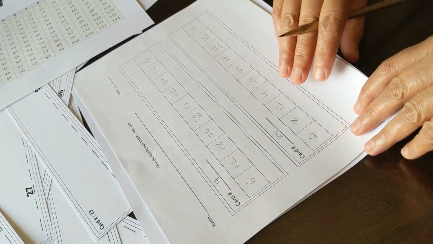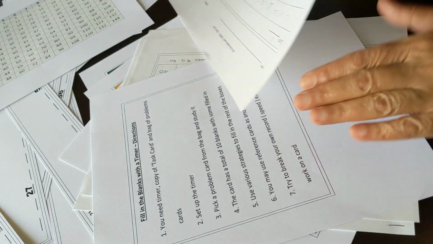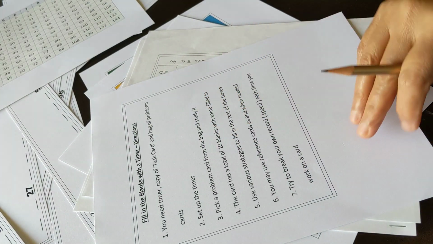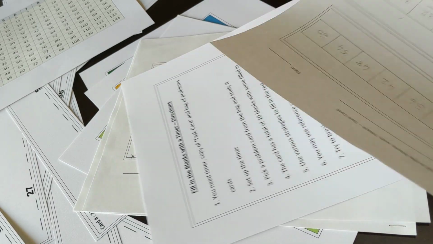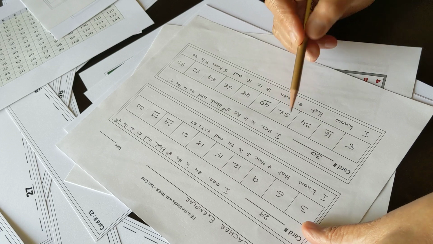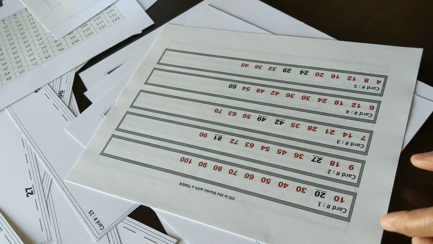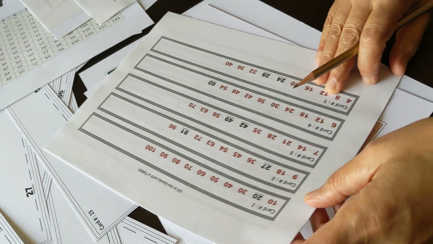Students use directions. Here are the directions. Students can follow the directions and work on this independently. Here is teacher exemplar that sets expectations. Answers provide immediate feedback.